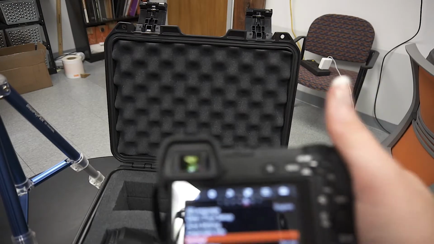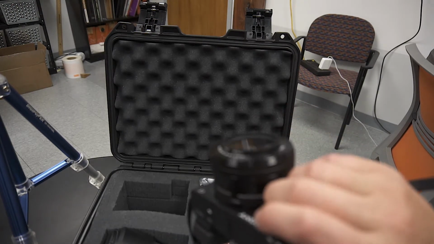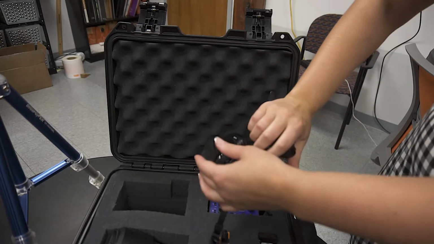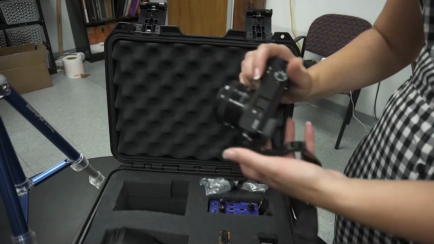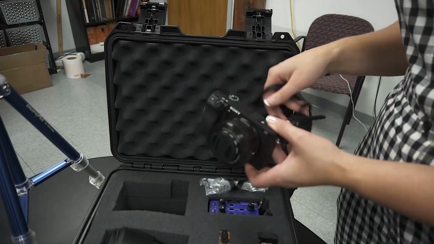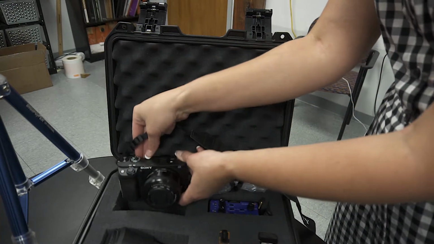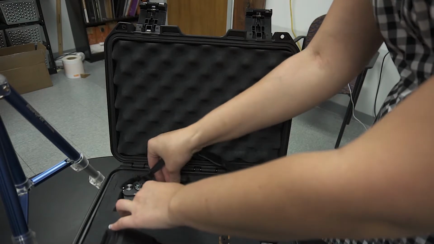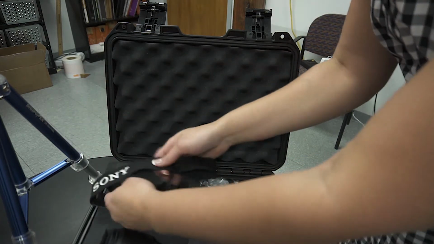Camera care techniques. First off, turn off your camera when done. Put the lens cap back over the lens. Make sure the camera is put back into the box correctly. It has the designated cutout for which way the camera needs put in. Wrap the neck strap up to make sure it's in there properly.